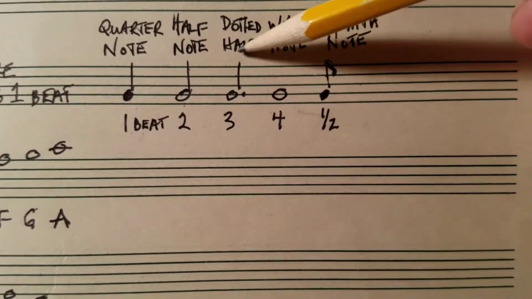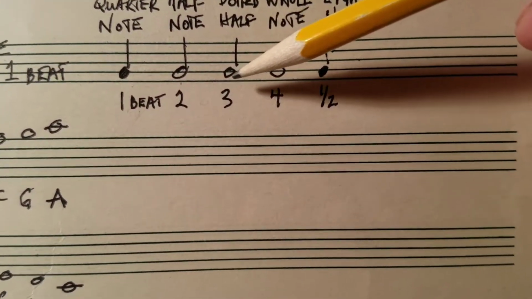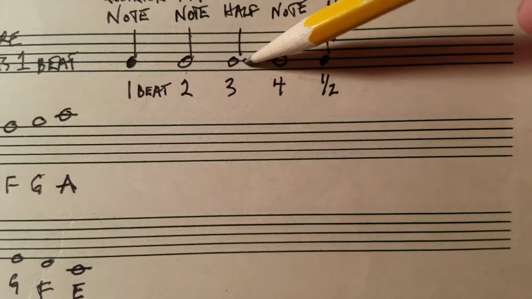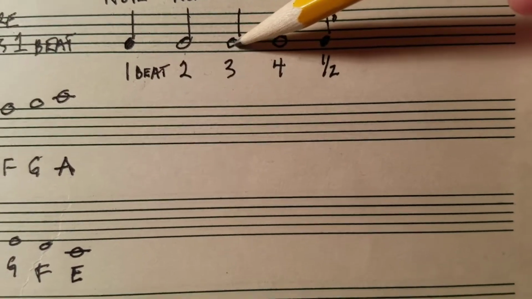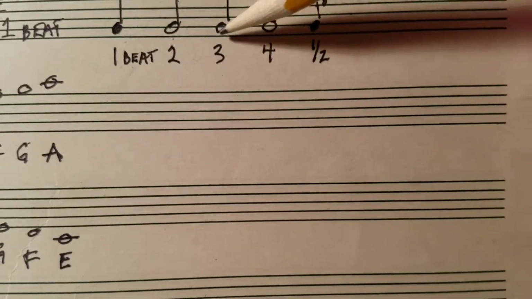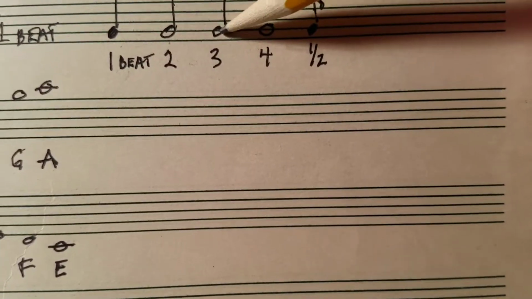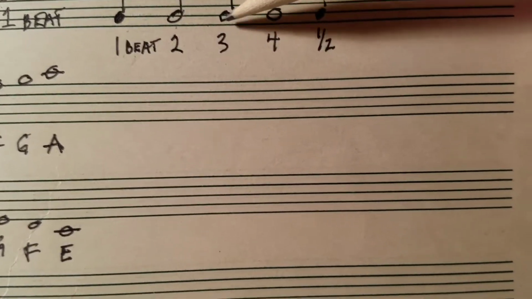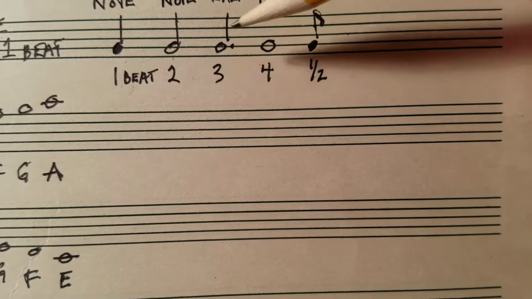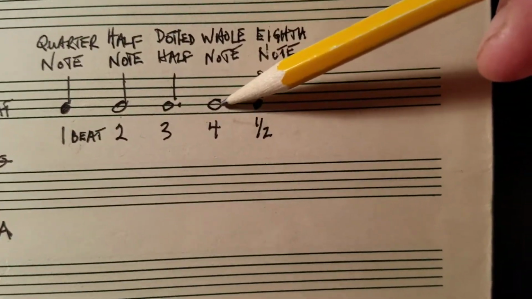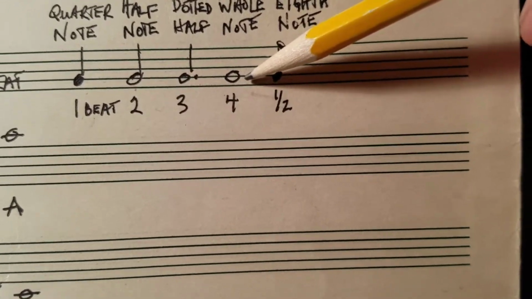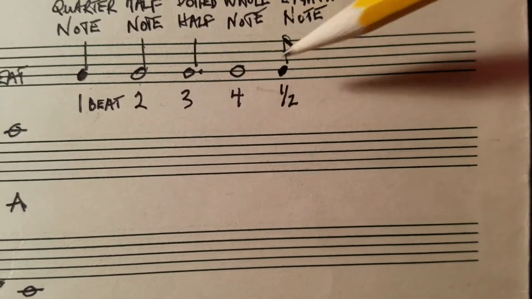Okay, a dotted half note. For a dotted half note, we have a half note that has a dot after it. So the dot means you add half the value of the note. So a half note is worth 2 beats, and you divide it in half and get 1. So you add 1 beat to it, so it gets 3 beats altogether. And then a whole note, which is just an oval like this with no stem, gets 4 beats.